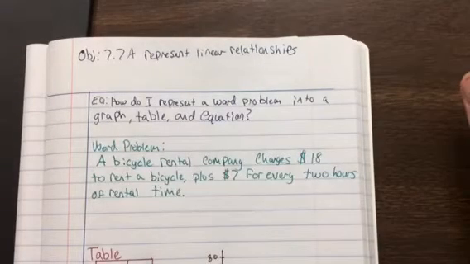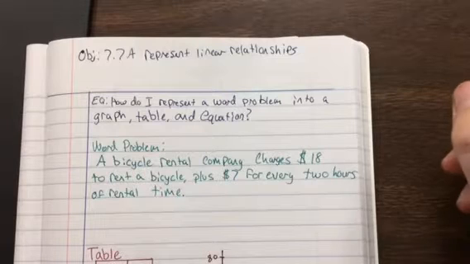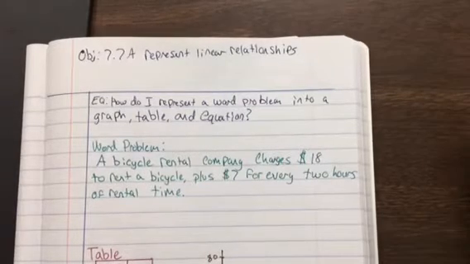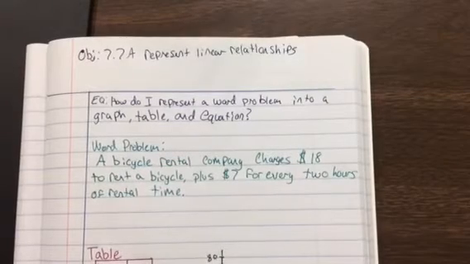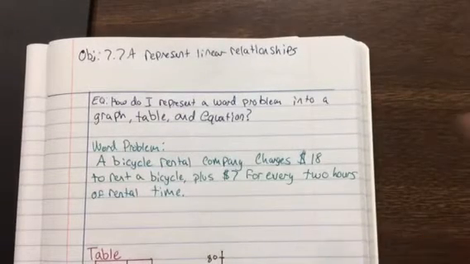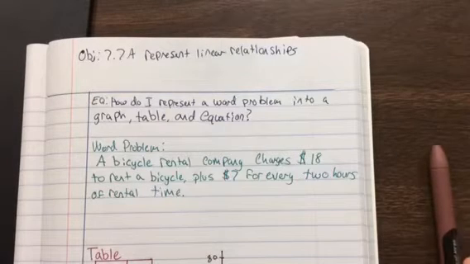This one is on representing linear relationships using a graph, table, equation, and a word problem. So go ahead and make sure you write down your objective and essential question. Once you're done with that, go ahead and write down this quick word problem and pause the video to do so. Alright, now that you've written down the word problem, essential question, and objective, we're going to move on.